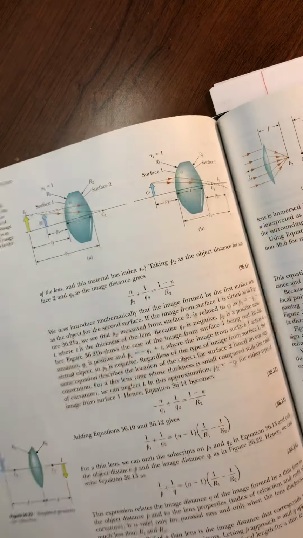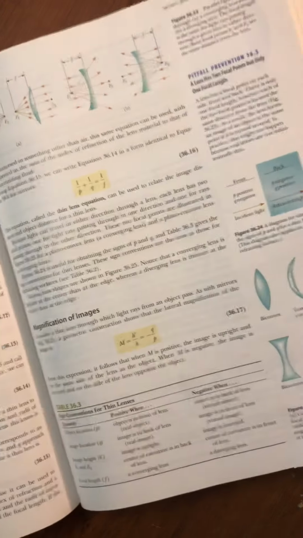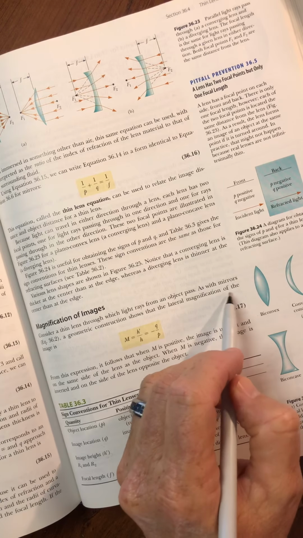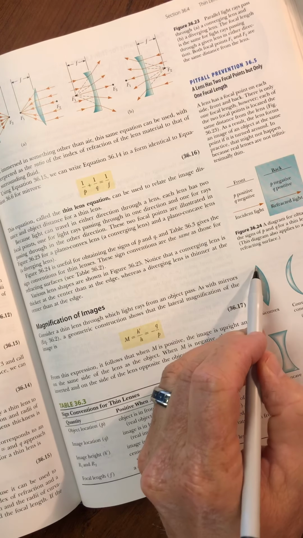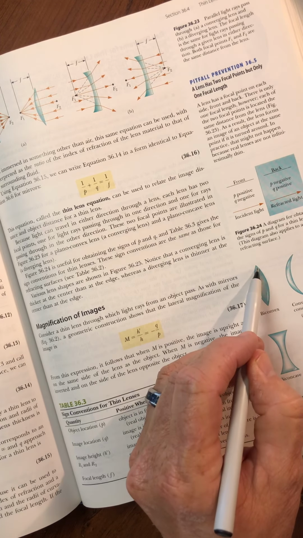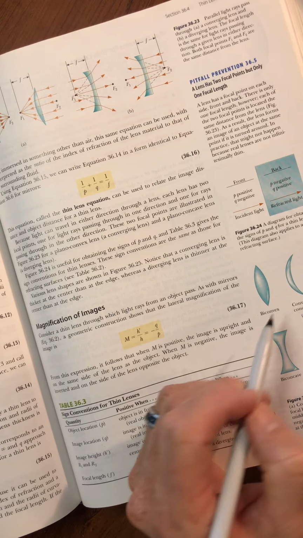If you had a lens that's got two surfaces, something like this, and our object starts over here and the light goes this way, it would hit this surface. So this would be a positive radius, number 1. And then as it went out, this would be a negative radius, number 2.